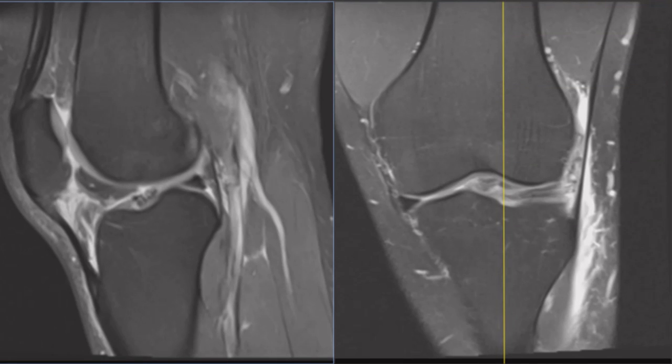Hello, this is Dr. Gay from First Look MRI, and this is a 26-year-old male who injured his knee playing football. And we have two views here.